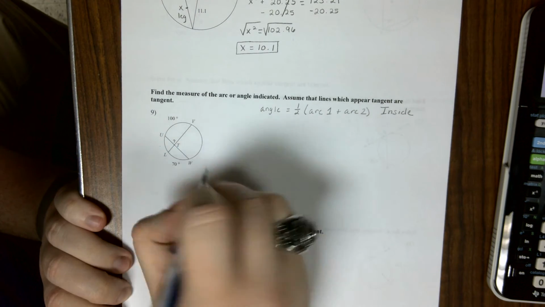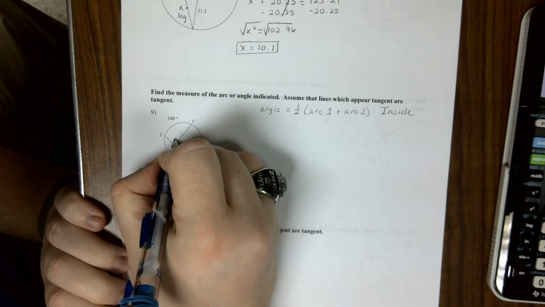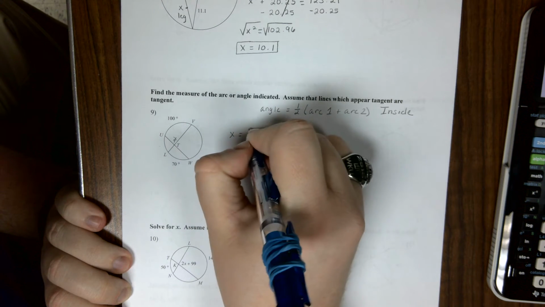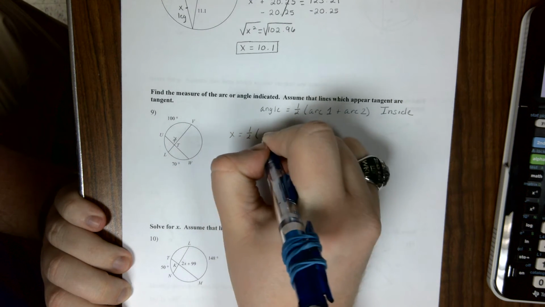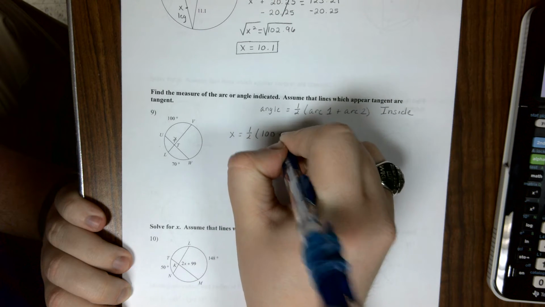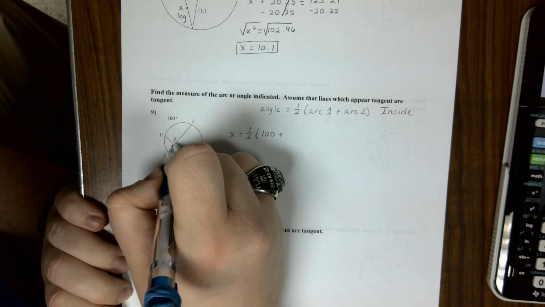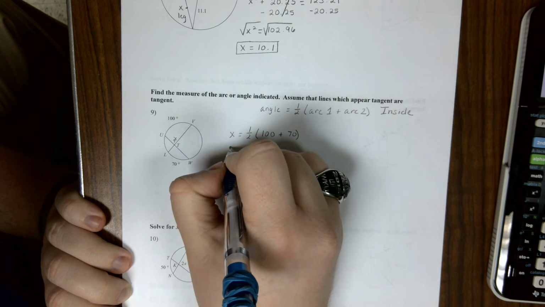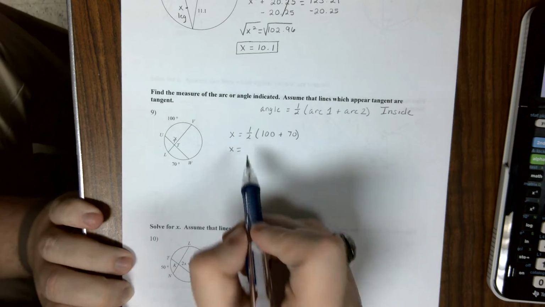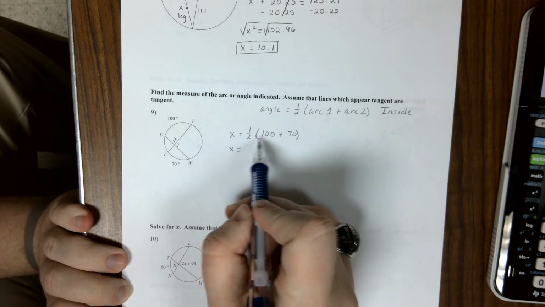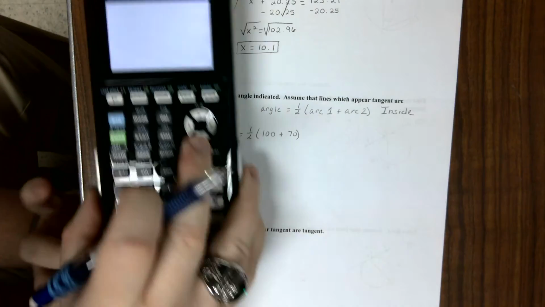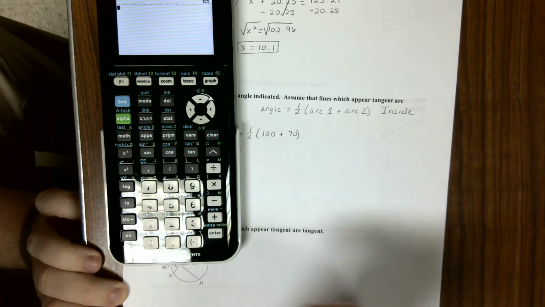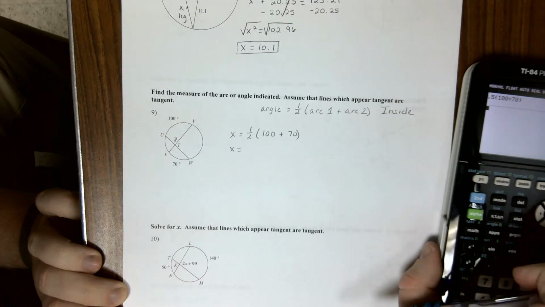Okay, so this is a numeric example. I look at what I'm looking for. That's the angle, so I put X there, and then I fill everybody else in. So the first arc is the 100. The second arc, you come behind it and get 70. Now this one's easy because X is on the left side, everybody else is on the right side. So you can just type that into your calculator. 85.